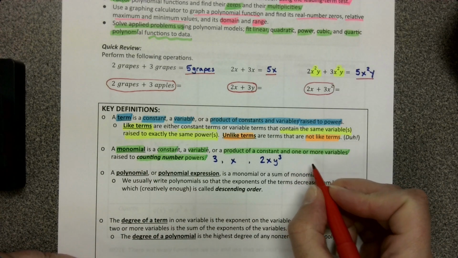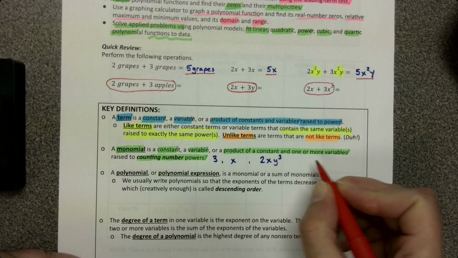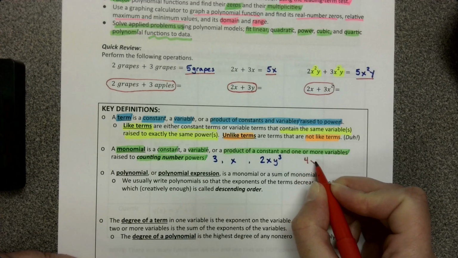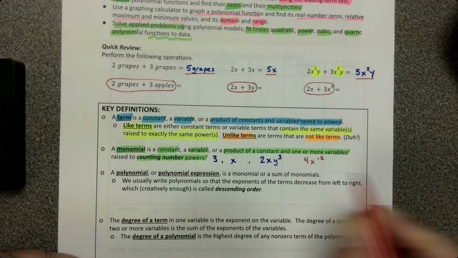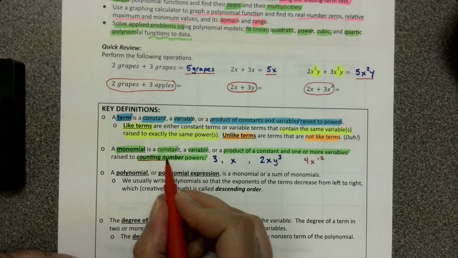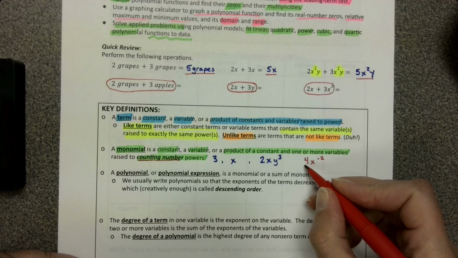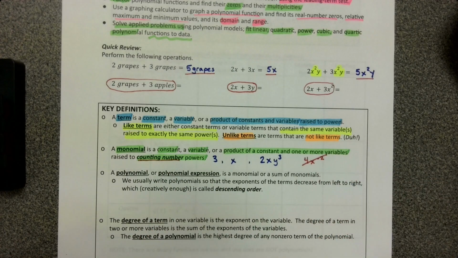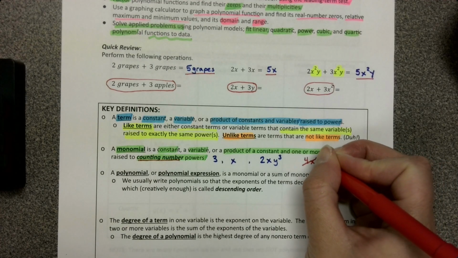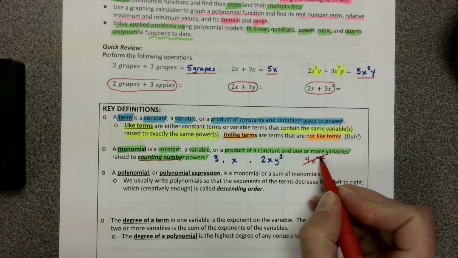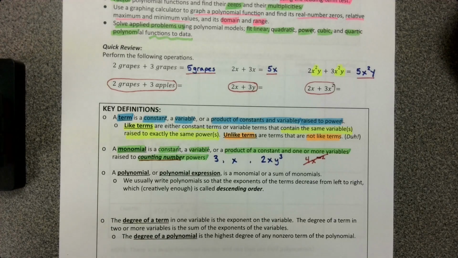An example of something that is not a monomial might be 4x to the negative 2 power, because my exponent is not a counting number if it's a negative number. So I'm going to cross that one off with that negative exponent. Make sure we can see the negative that I crossed out there. That's just something that we would not consider a monomial.